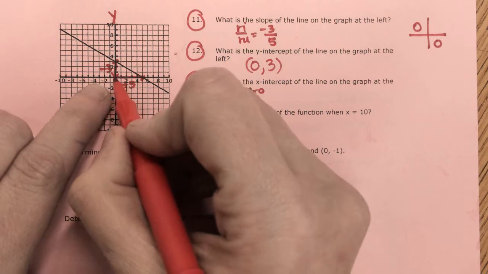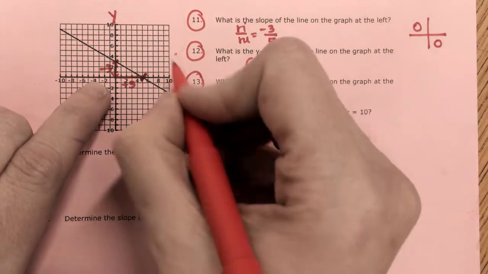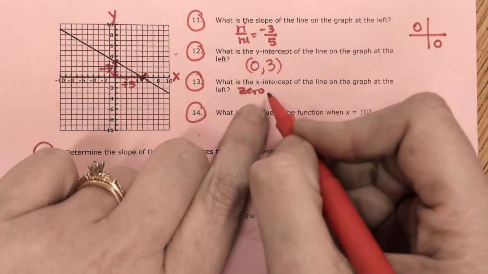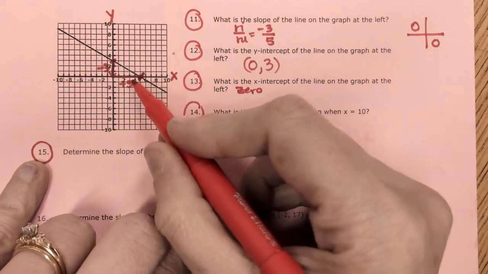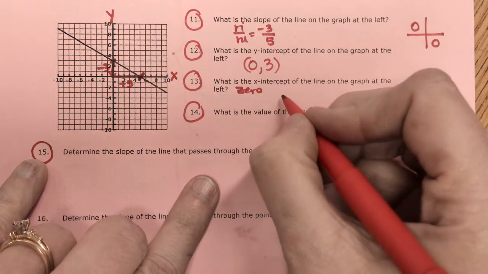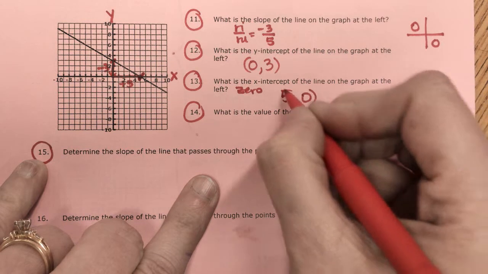Now, the zero on this one crosses my x-axis. Since I'm looking for an x-intercept or a zero, I'm going to be looking at the x-axis, and it crosses the x-axis at (5, 0).